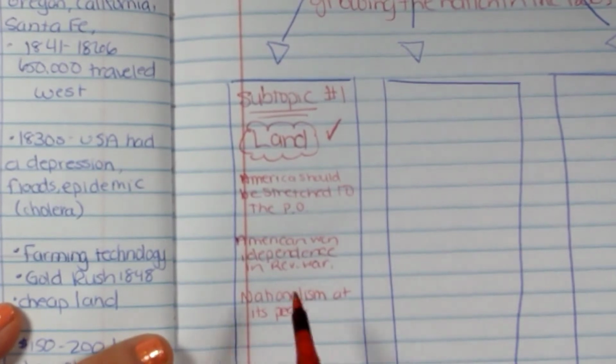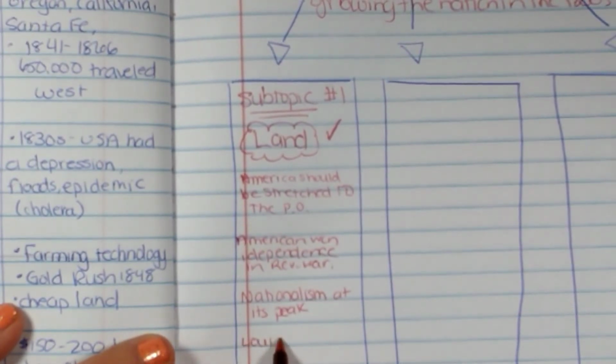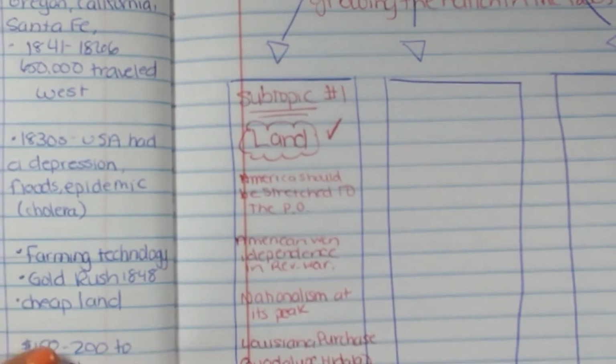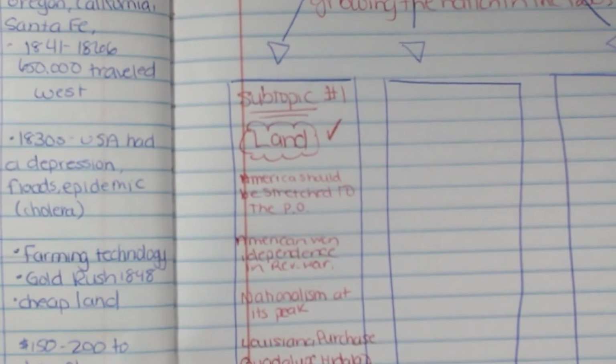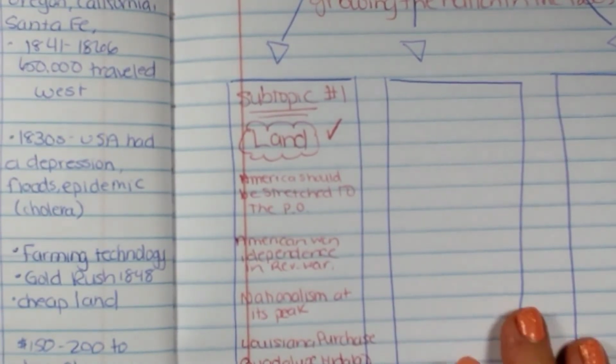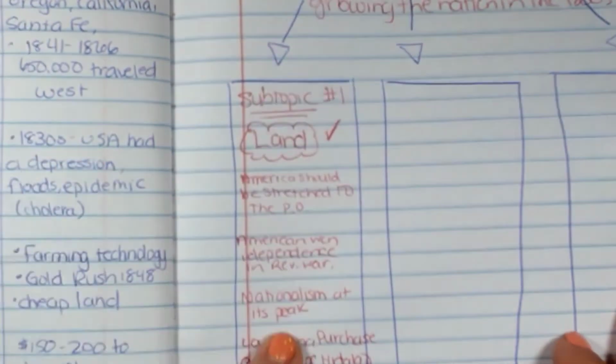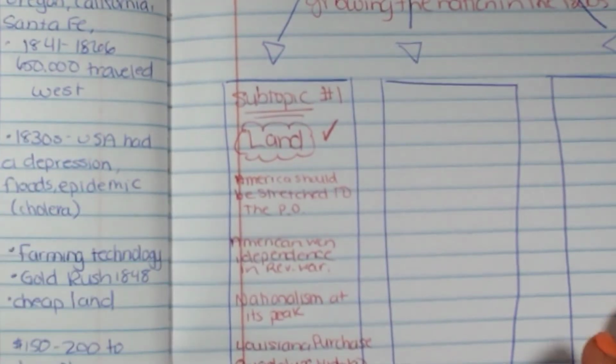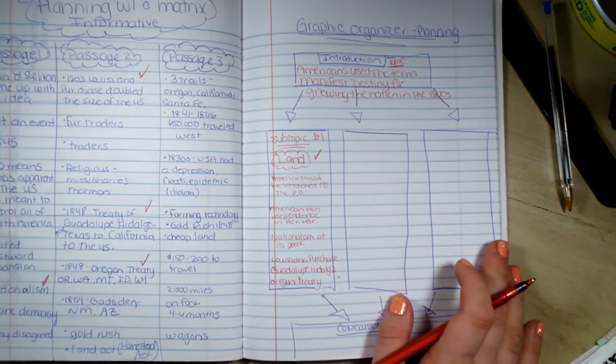We also have the Louisiana Purchase, Treaty of Guadalupe Hidalgo, the Oregon Treaty. All those have to do with land. So Americans wanted to expand the nation. That's my first subtopic. I'm going to zoom out just a little bit more so we can see.